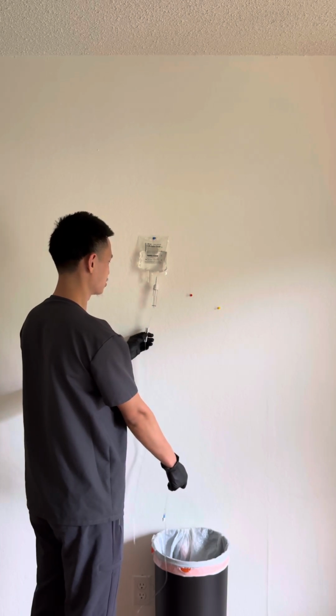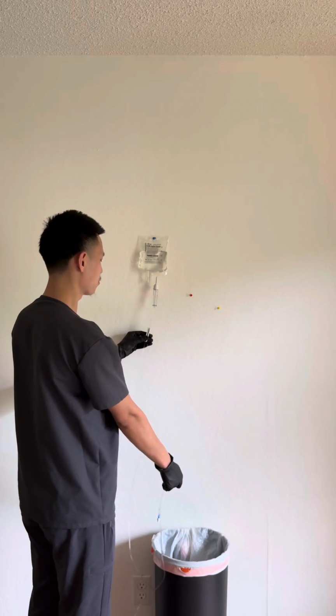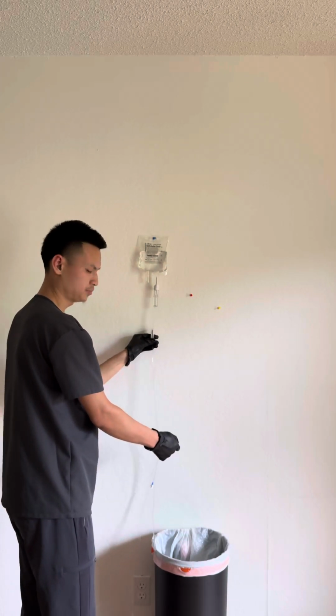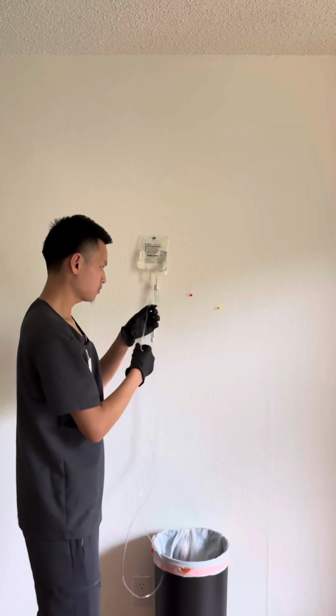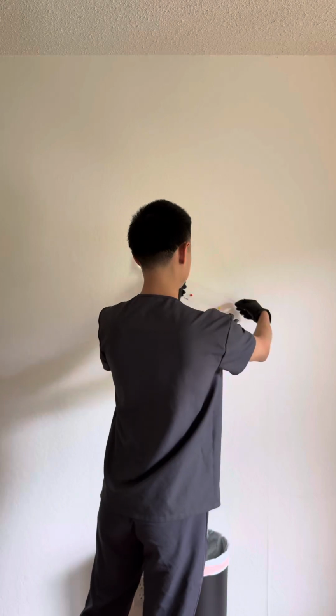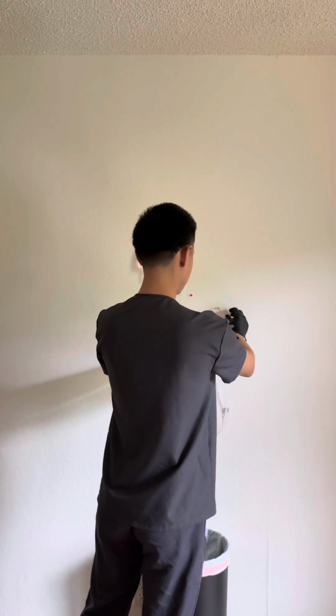Okay, so that is 38 drips. I'm going to roll the clamp back to the off position and place the cap back on. Then I will hang the excess tubing to the side.